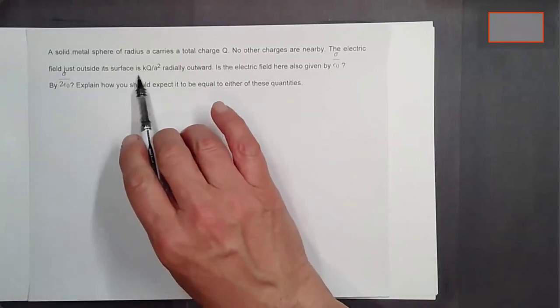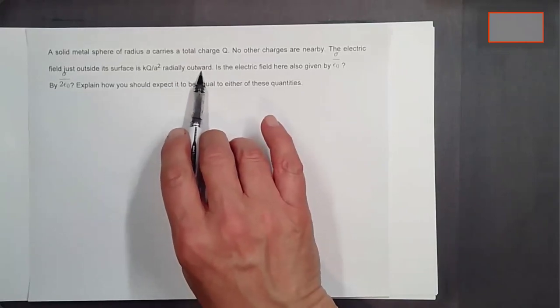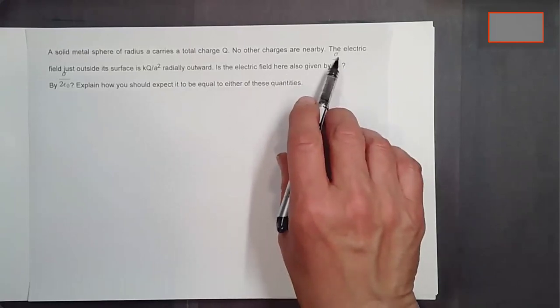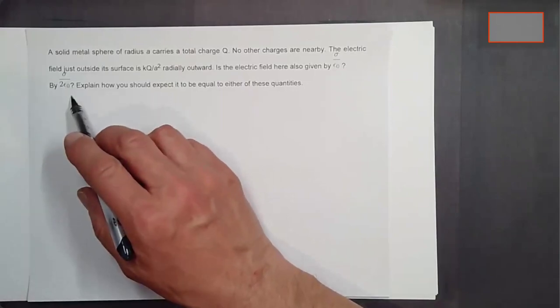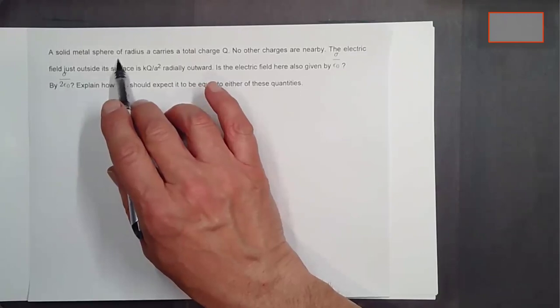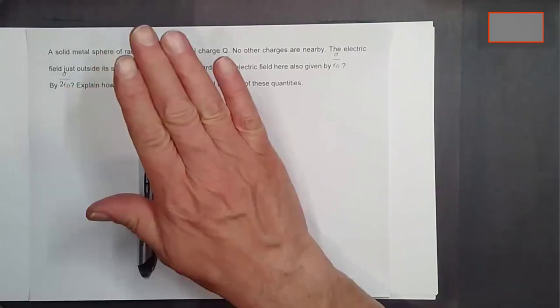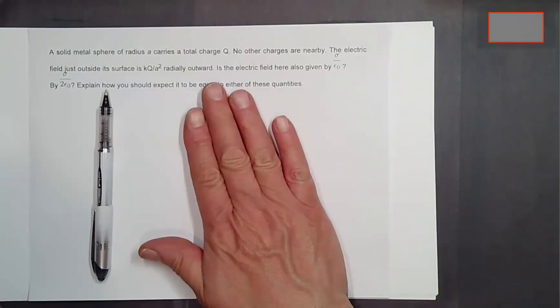Electric field just outside its surface is KQ over A squared radially outward. Is the electric field here also given by sigma over epsilon naught? By sigma over 2 epsilon naught? Well, first of all, it says it's a solid metal sphere. Now, this is going to be using that idea that if you get really close to a surface, it's going to look like a plane.